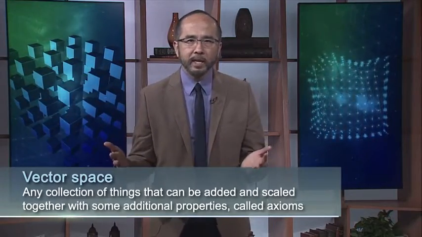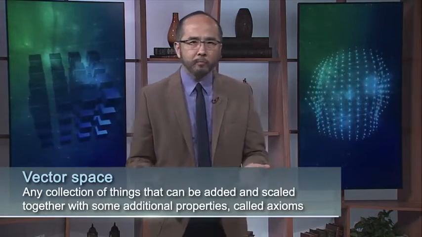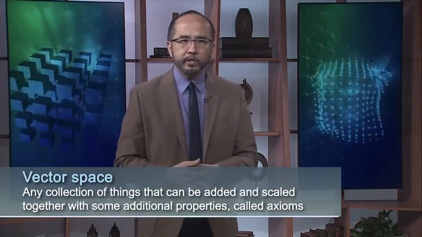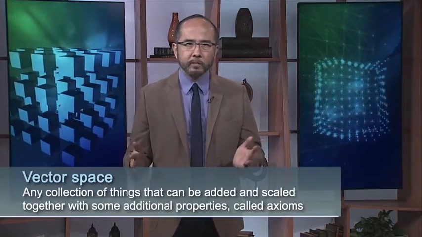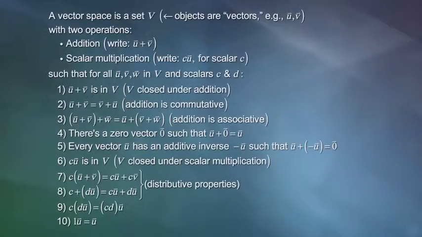In this definition, a vector space is, loosely speaking, any collection of things that can be added and scaled together with some additional properties called axioms, which ensure that addition and scalar multiplication play nice by themselves and with each other. It doesn't matter so much right now that you remember these axioms that are displayed. They're just the properties we end up using when we prove anything about R^n. But the advantage of this definition is that we can now call other things vectors that weren't vectors before.